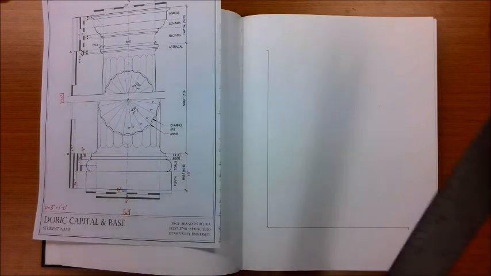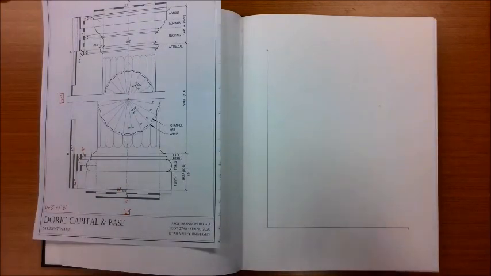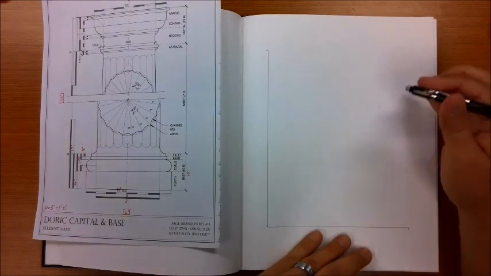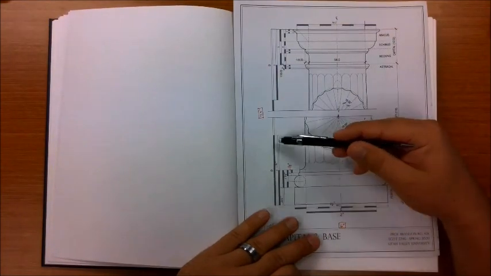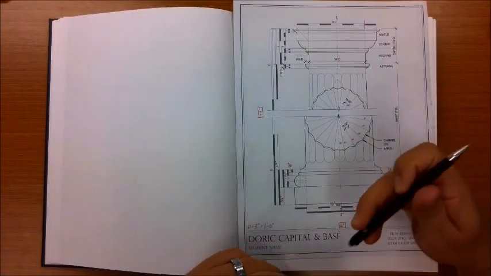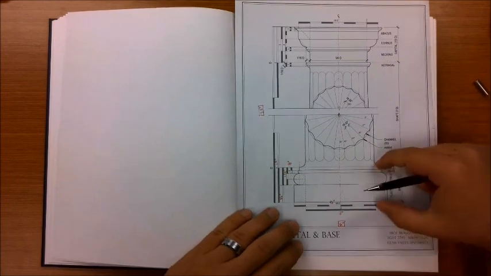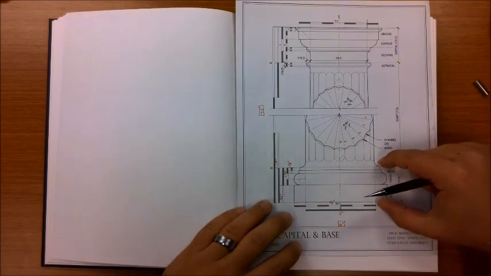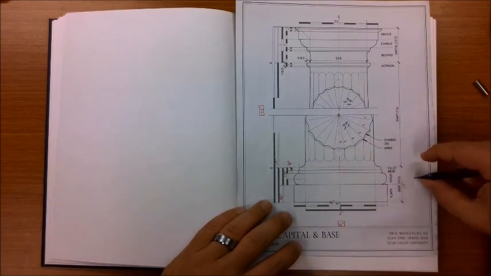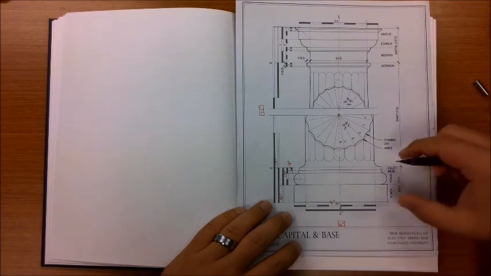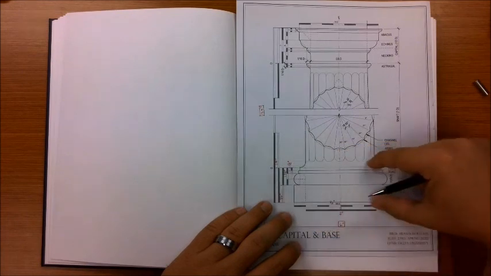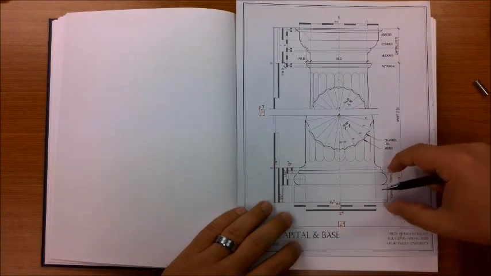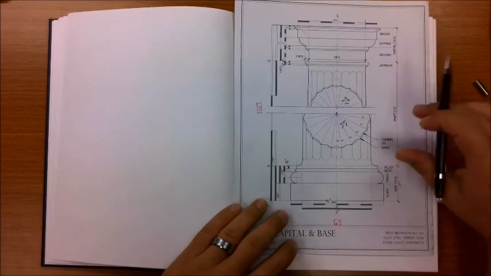With that, the first step that we need to accomplish is to start creating a couple of things. First off, we know from our block drawing that when we did a simplified version, the base height was 1/2 D. So if D is 3 inches, that means that half D is going to be 1.5 inches. So we're going to create some graphic scales.